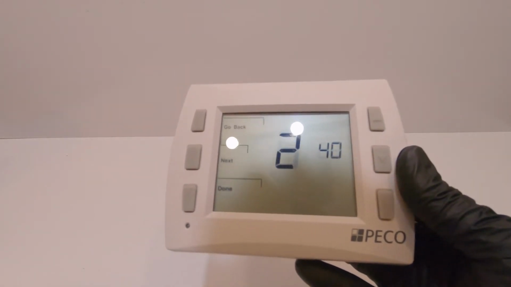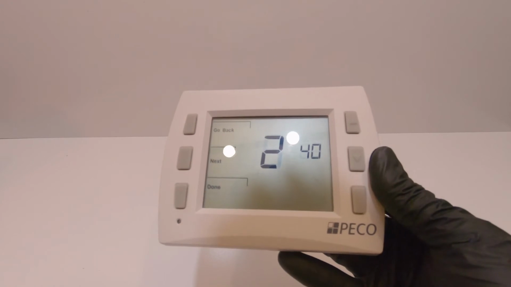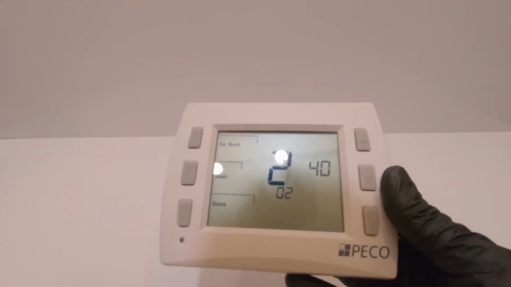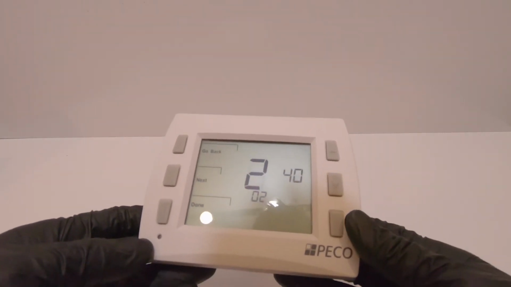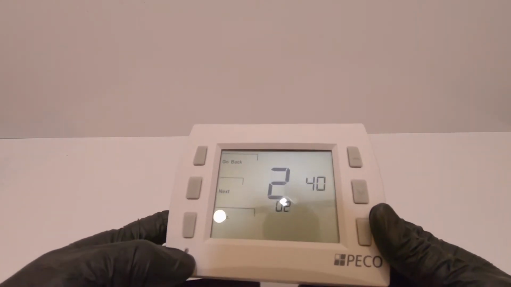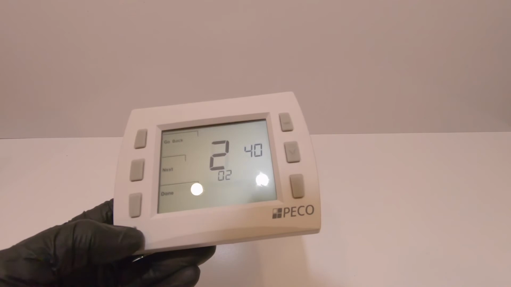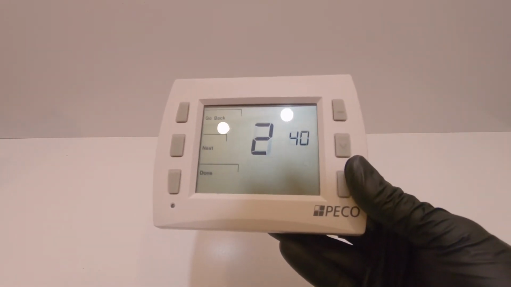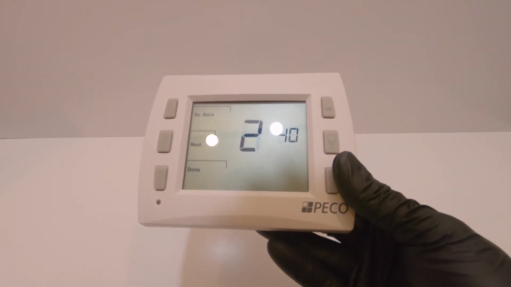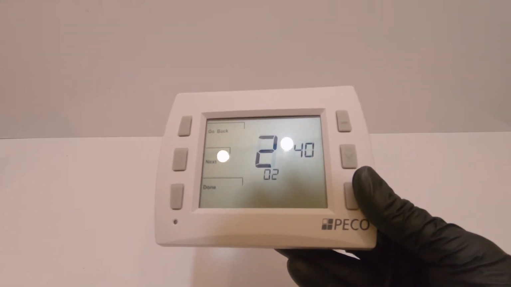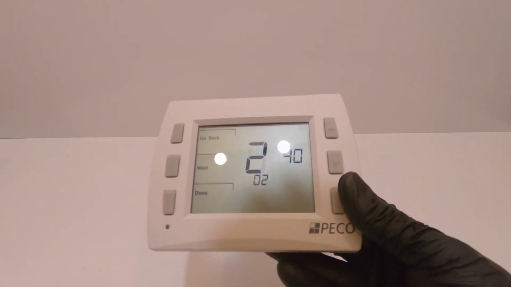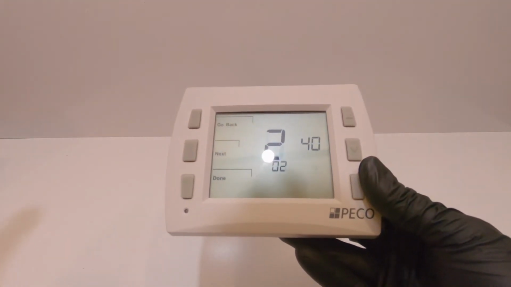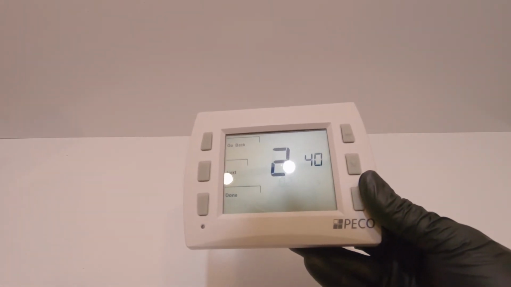For whatever reason, I do not understand, but it's always set to 4 every single time I get a service call on these thermostats. So I don't know if it's you maintenance guys that aren't setting this up right, the rookies. Well, typically the maintenance guys are the rookies, or just maybe a facilities person going in and setting these up and not knowing that there are advanced settings that you need to go into. But no worries. Hopefully you guys can figure it out with this video.